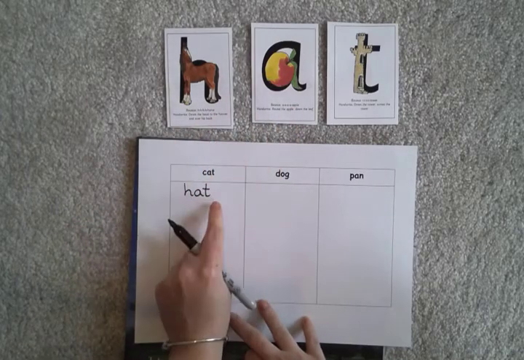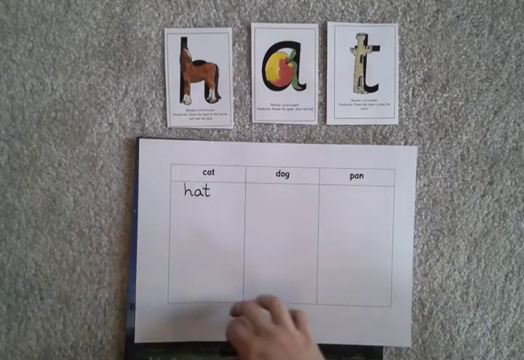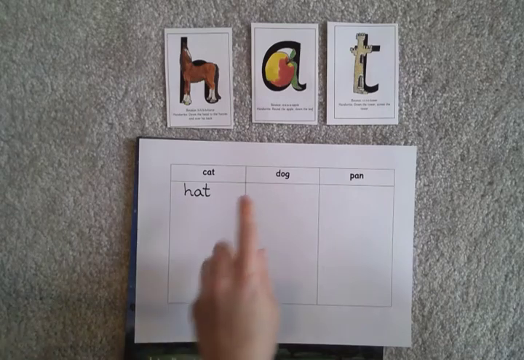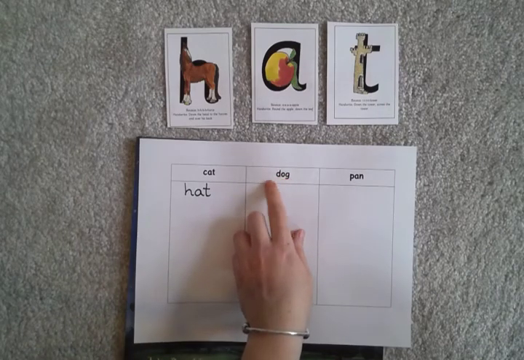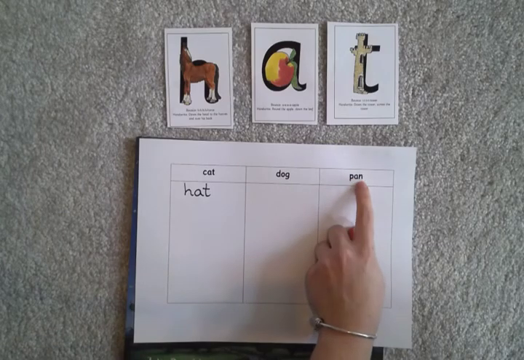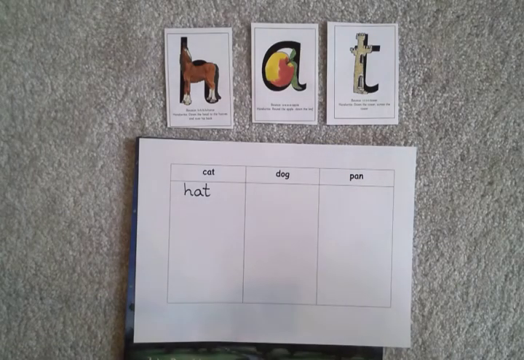Hat. And then I'm going to keep going. I'm going to come up with as many as I can for cat, as many as I can for dog, and as many as I can for pan. So come up with as many as you can, really challenge yourself, push yourself to come up with as many as you can, and I cannot wait to see what you come up with. Good luck.